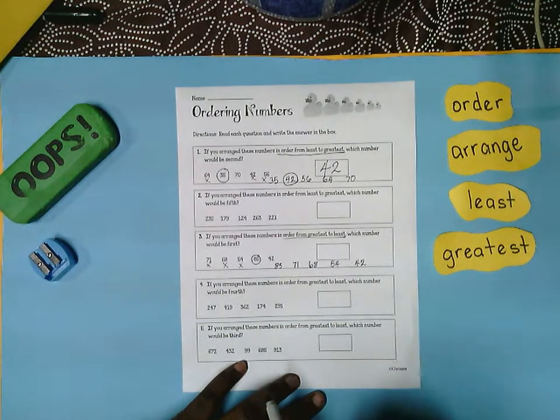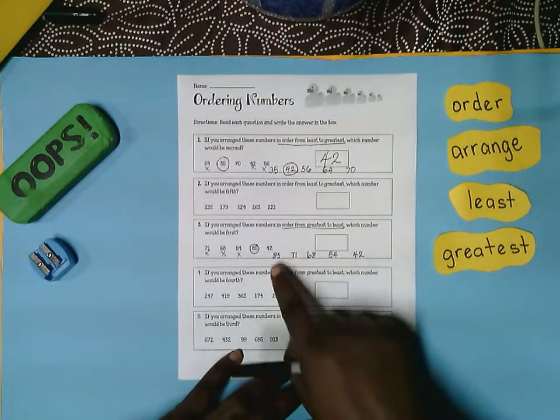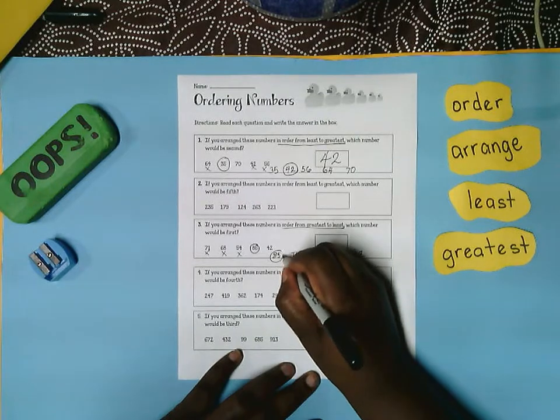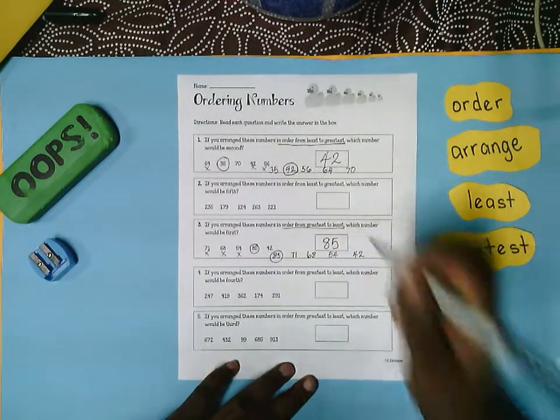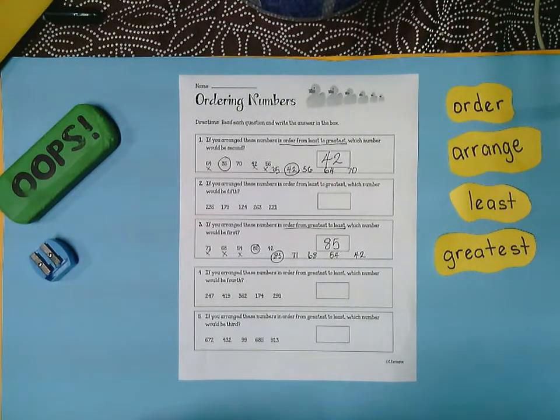The second part asks, which number would be first? So remember, ordinal numbers, first. So the number 85 would be first.